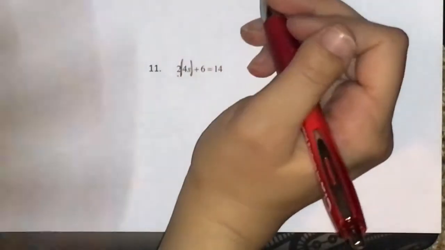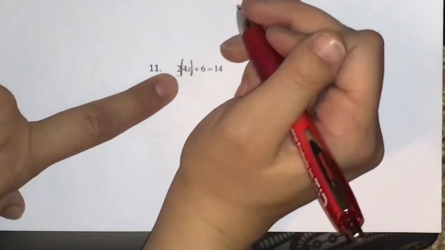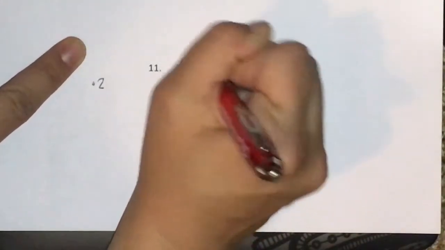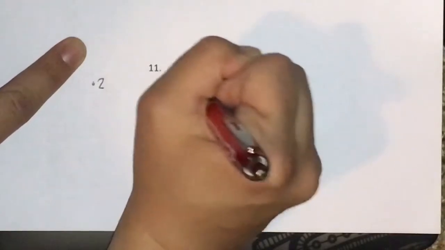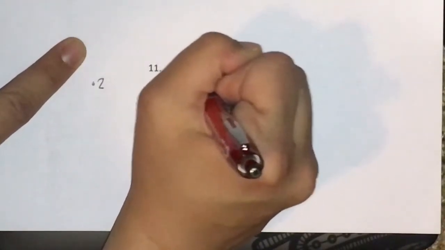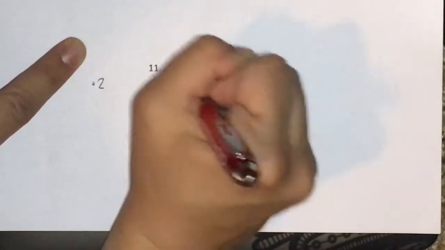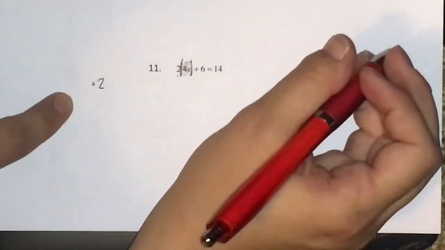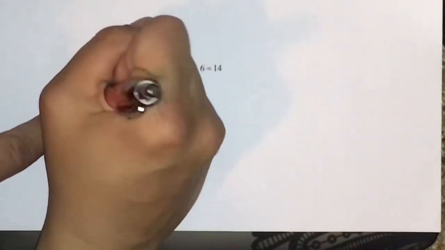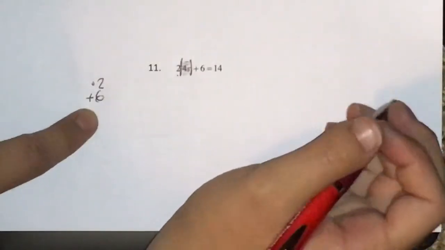So let's go ahead and isolate that absolute value symbol. Well, what's happening to it? I see that it's being multiplied by 2. Okay, I'm treating my absolute value symbols and what's inside as a variable. I don't really care what's in here at this point. I'm treating this little box as if it's a variable. So multiplied by 2, then added by 6.